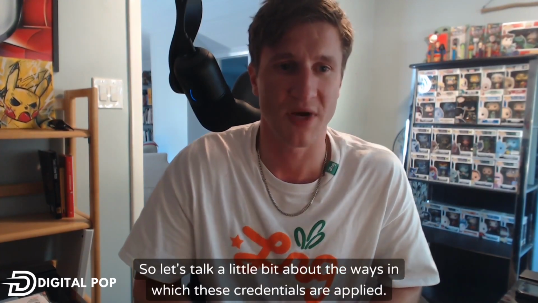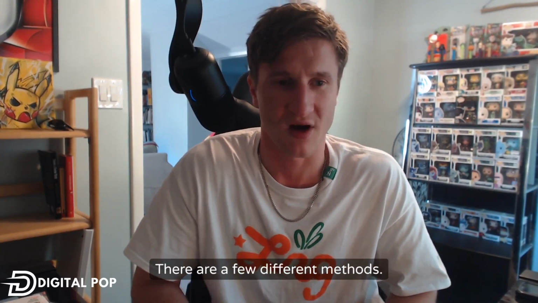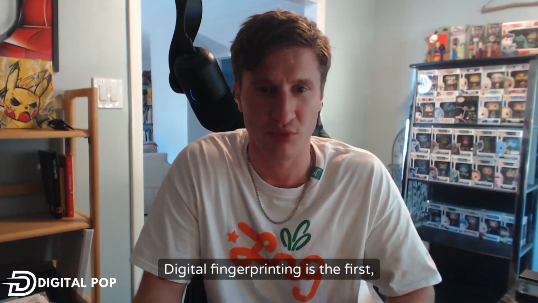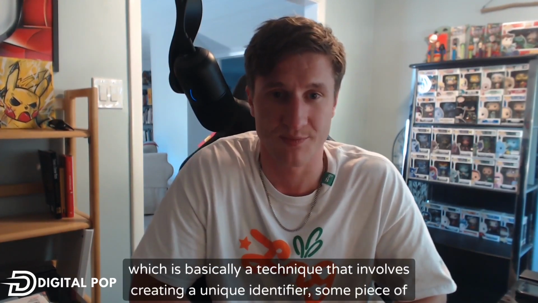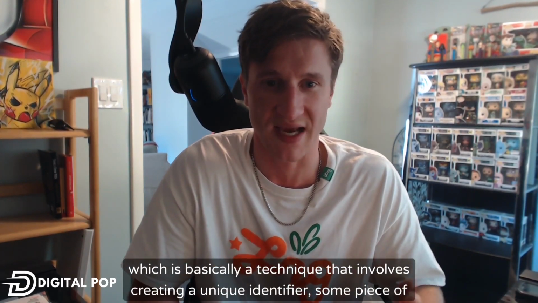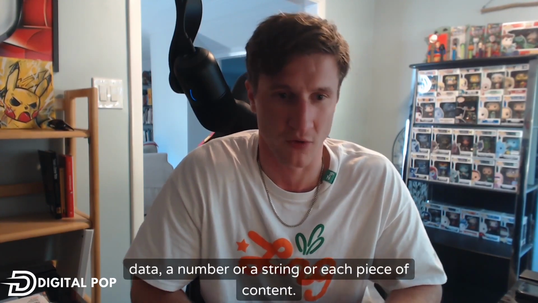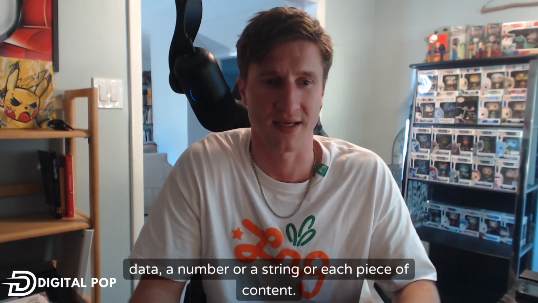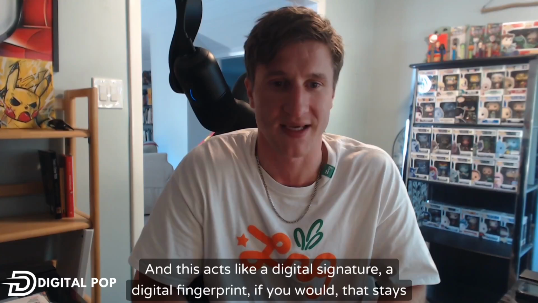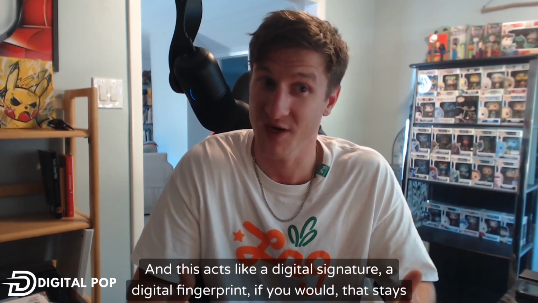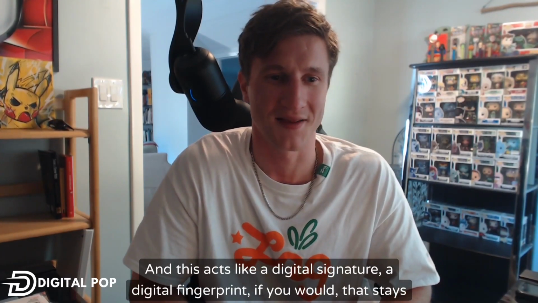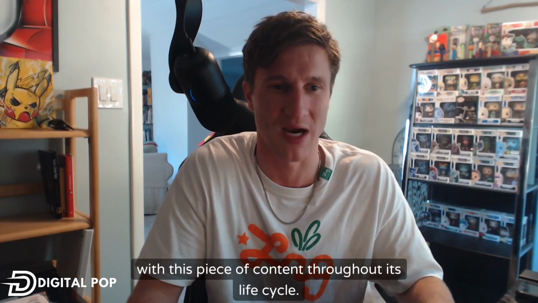So let's talk a little bit about the ways in which these credentials are applied. There are a few different methods. Digital fingerprinting is the first, which is basically a technique that involves creating a unique identifier, some piece of data, a number or a string, for each piece of content. And this acts like a digital signature, a digital fingerprint, if you would, that stays with this piece of content throughout its life cycle.